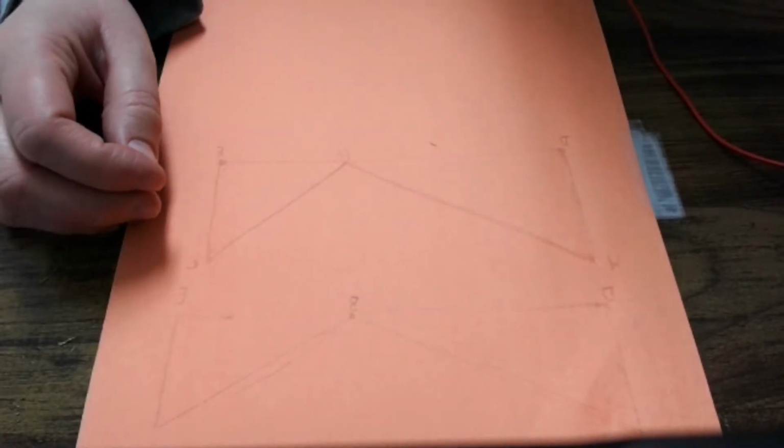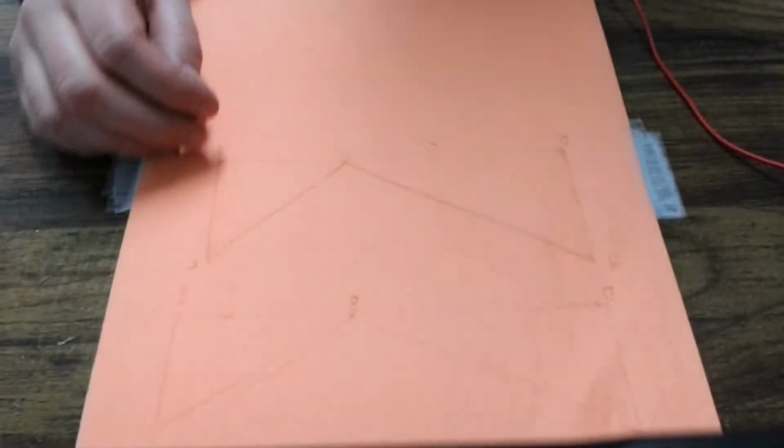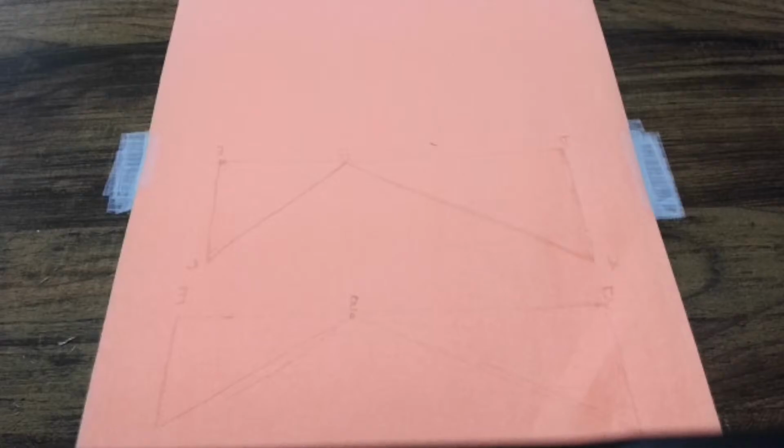And it's supposed to be acute, so maybe I need to make A a little bit higher. Okay. Maybe make DE shorter. No, A's gotta be higher. D's fine. A's just gotta be higher.